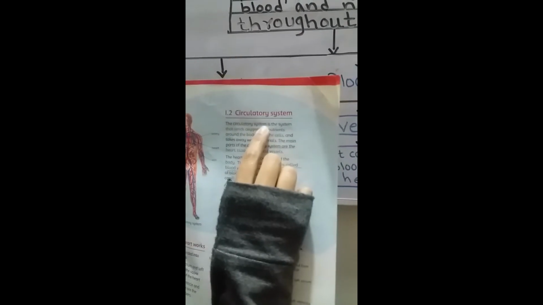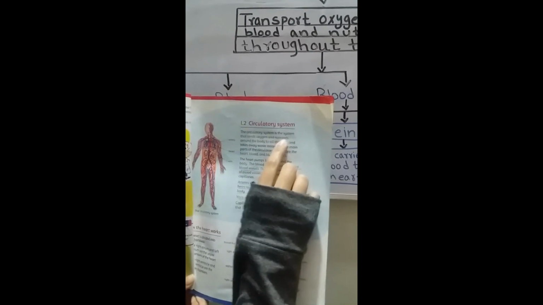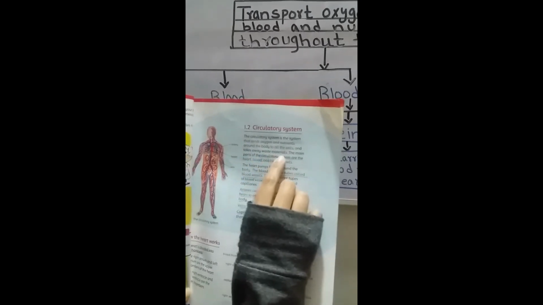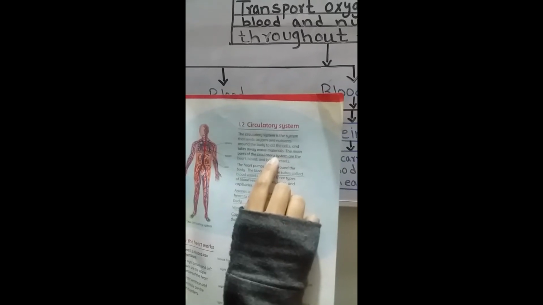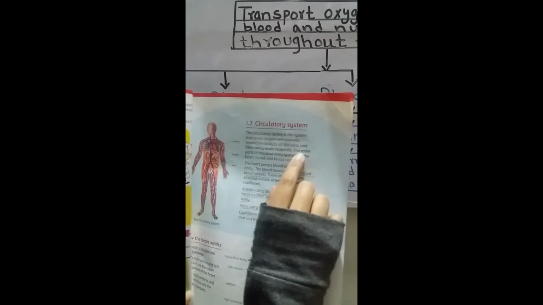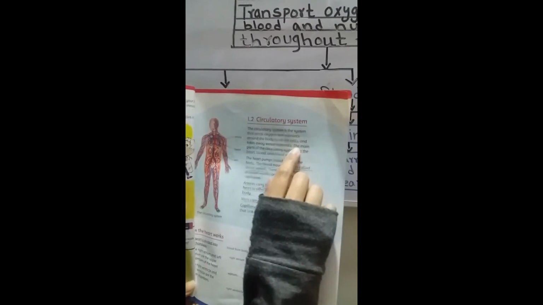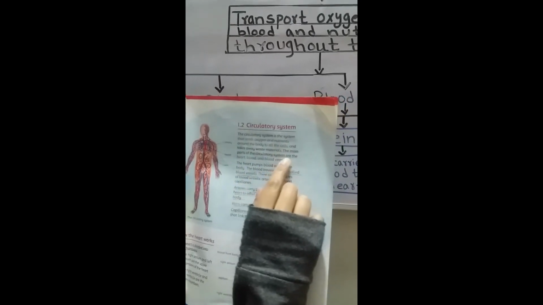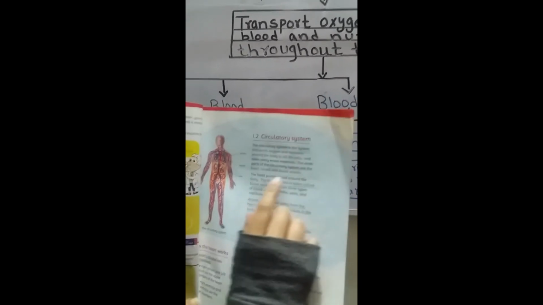The circulatory system is the system that sends oxygen and nutrients around the body to all the cells and takes away waste material. The main parts of the circulatory system are the heart, blood and blood vessels. This line should be underlined. I repeat again: the main parts of the circulatory system are the heart, blood and blood vessels.